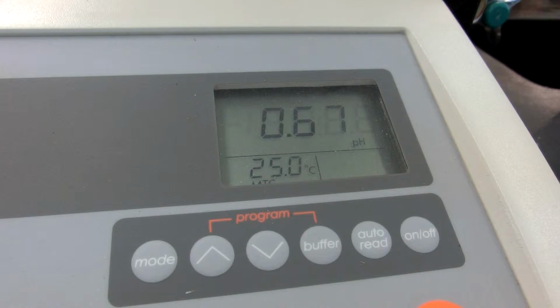0.2 milliliters added. 0.4 milliliters added. 0.6 milliliters added. 0.8 milliliters added. 1 milliliter added. 1.5 milliliters added. 2 milliliters added.